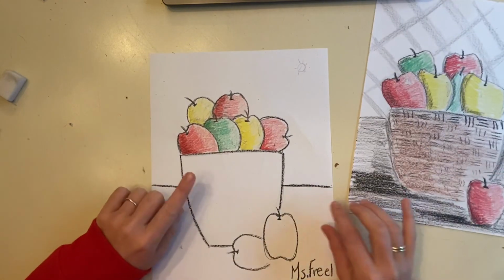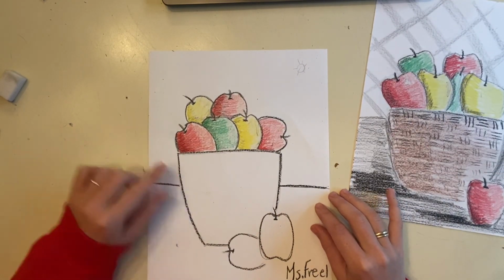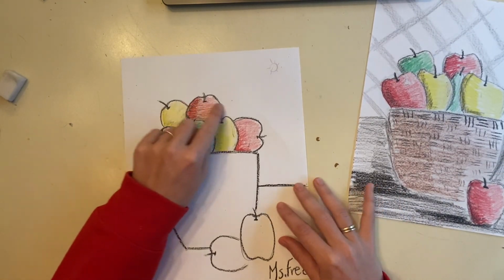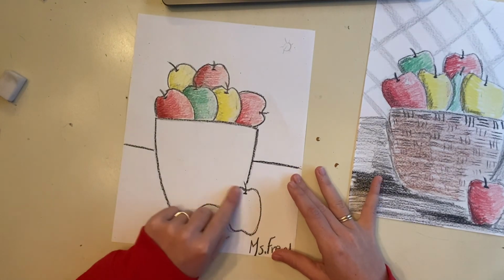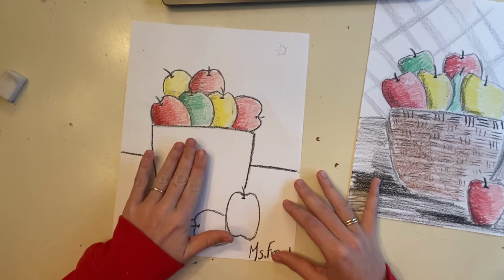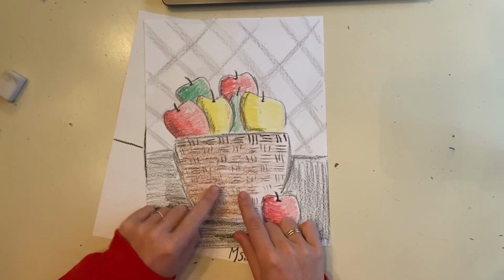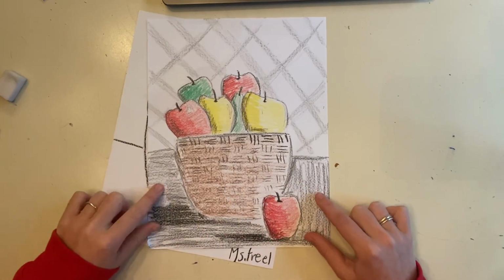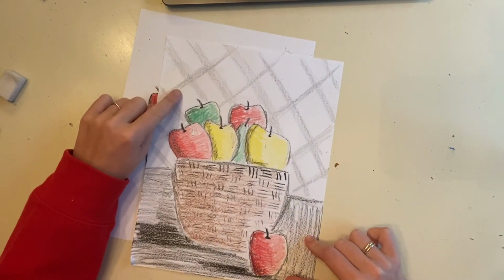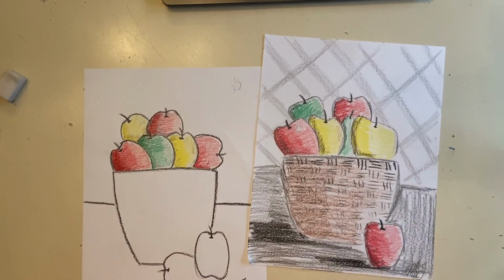So our first day was just drawing and outlining. Our second day should be to add value to all of our apples. And if we have time, we'll talk about how we can color our bowls, which everyone could have a different bowl, our table, and a pattern background. I'm so excited to see what you have done.